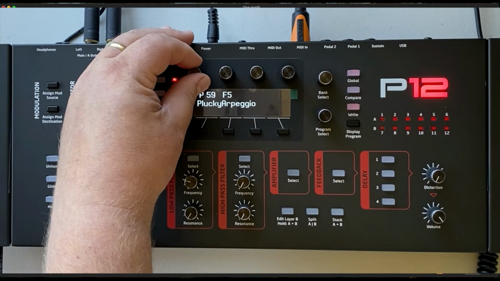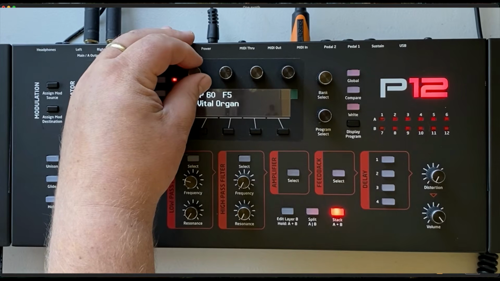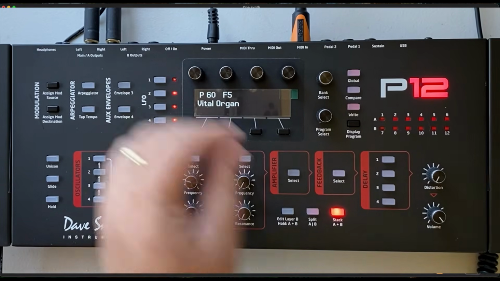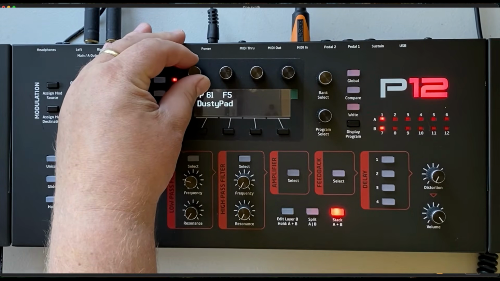We have plenty of plucks. Let's find something else. Oh, like a clean organ. No, that's too close to the other pluck.